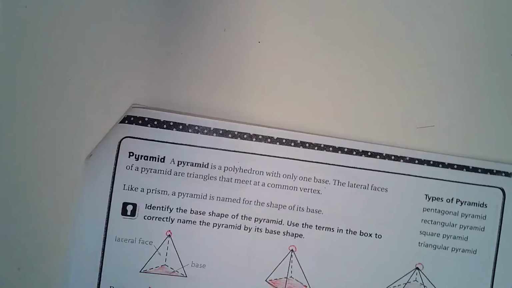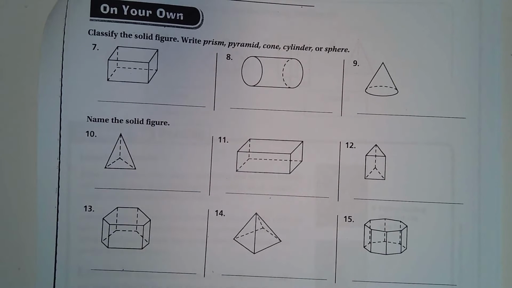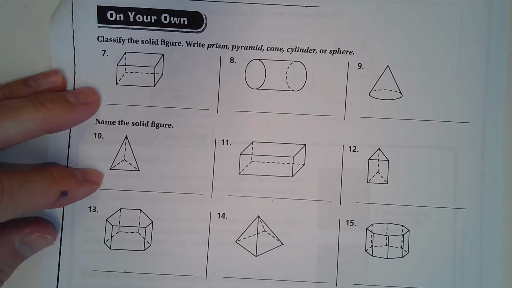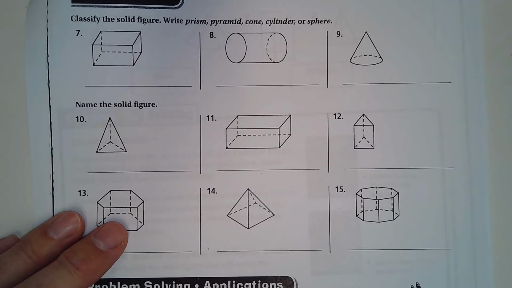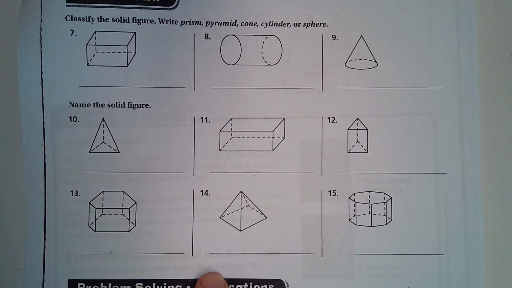All right, turn the page. So this one, it says to classify the solid figure. Right, prism, pyramid, cone, cylinder, or sphere. So, who does not have all these done? So, a few of you. Well, let's go ahead and continue with this. I'll keep pulling sticks here.